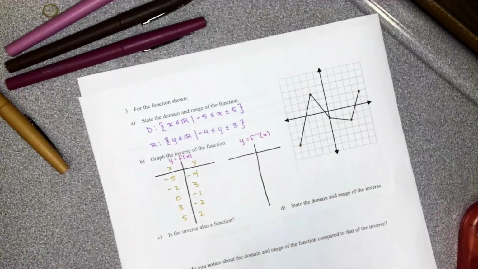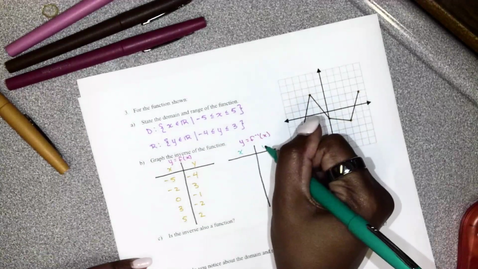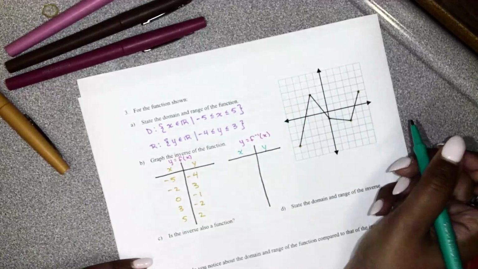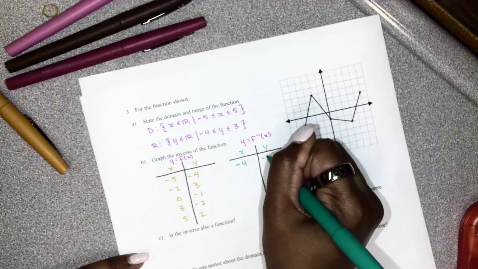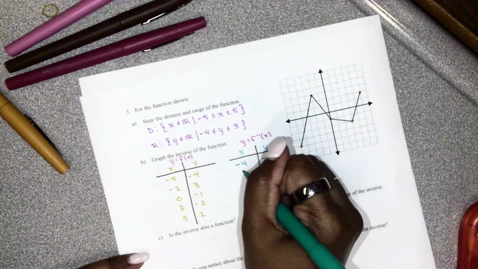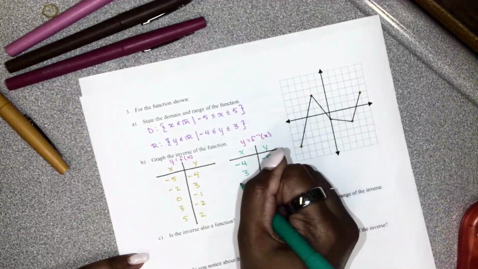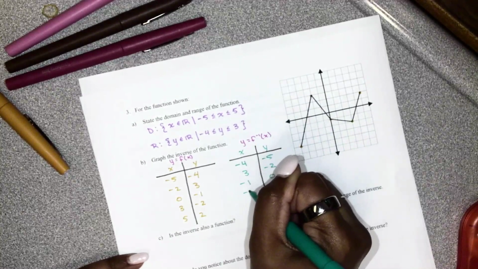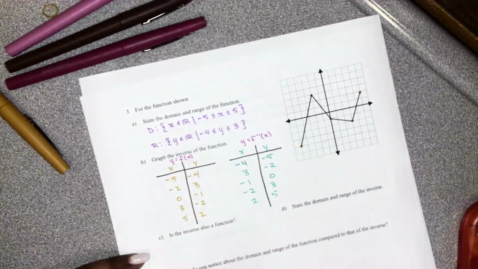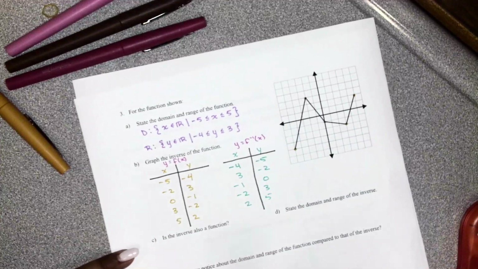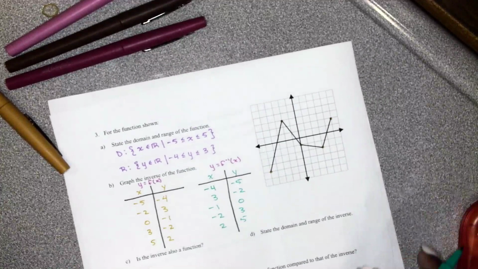And then for your inverse, again, for x and y, we just swap them. So instead of negative 5, 4, we have negative 4, negative 5, 3, negative 2, negative 1, 0, negative 2, 3, and 2, 5. So we just swap those. But now these are the points we have to graph.